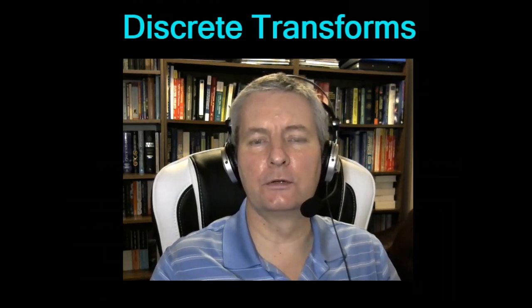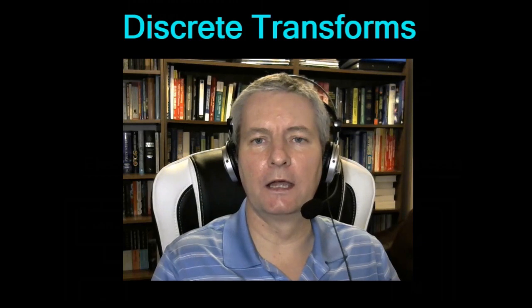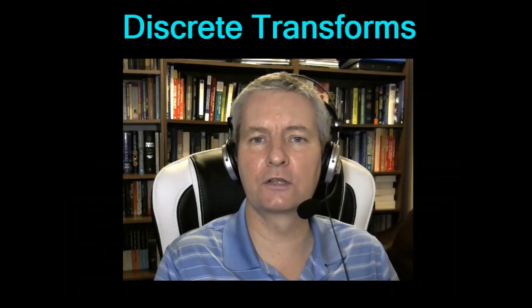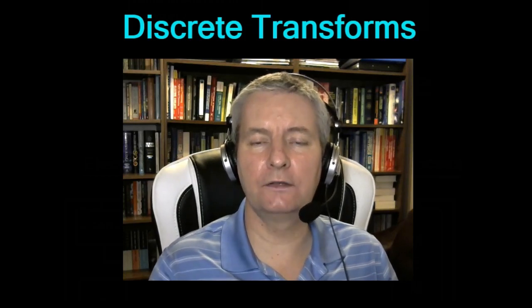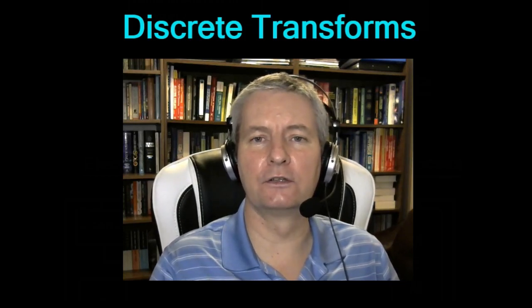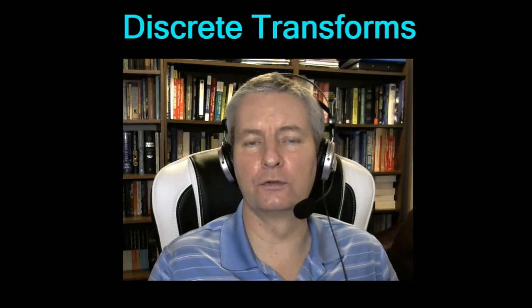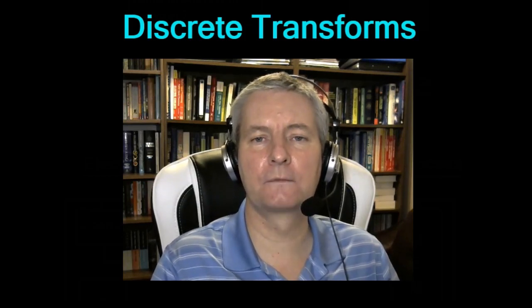Then we'll take the continuous transform and we'll sample it in the frequency domain, and this will give us our discrete frequency Fourier transform, or what is commonly known as the Fourier series. And then we'll take the continuous Fourier transform and we'll sample it in both time and in frequency, and this will give us our discrete Fourier transform, or what is commonly known as the DFT.